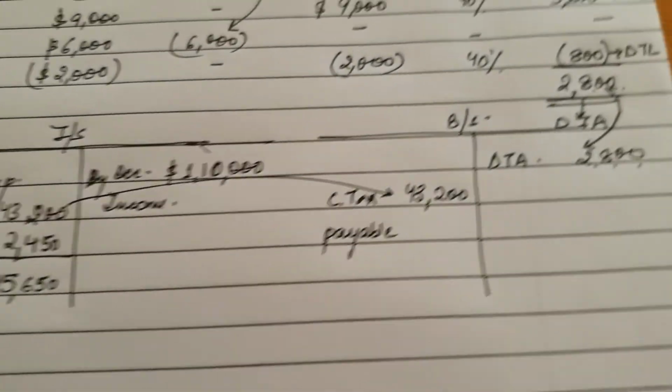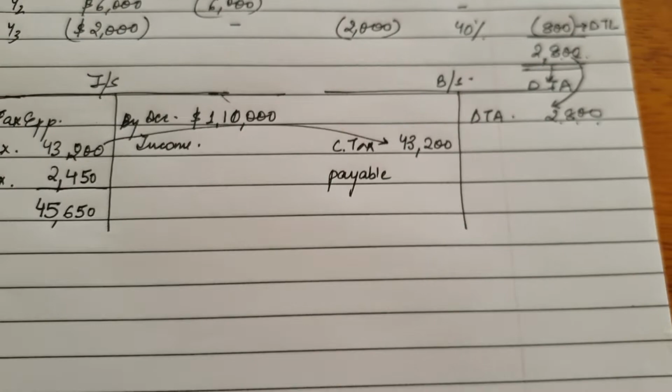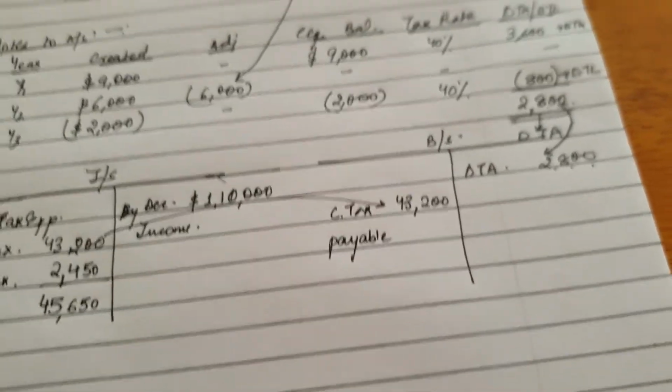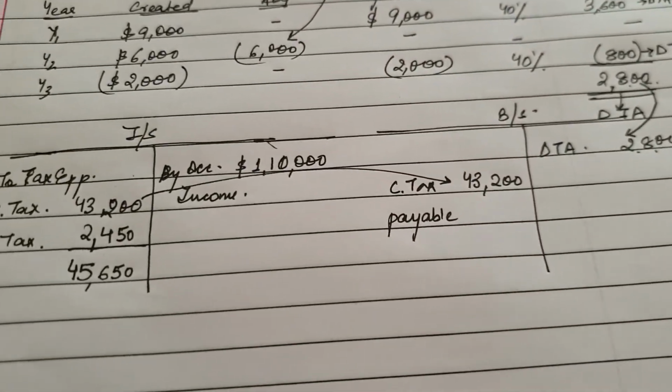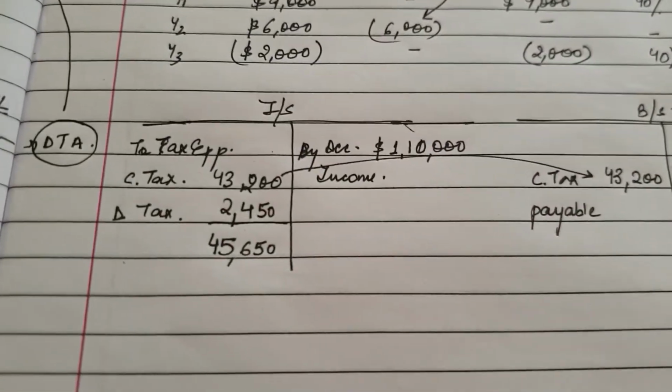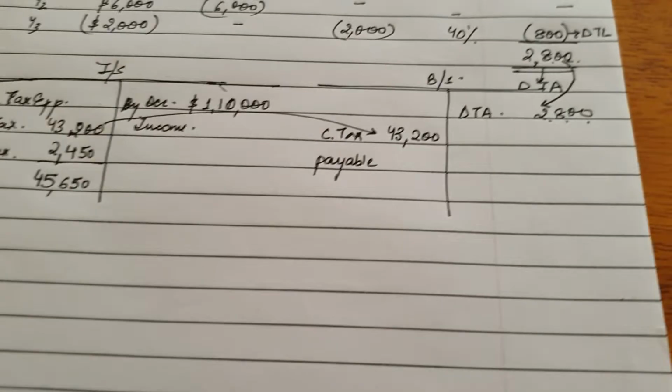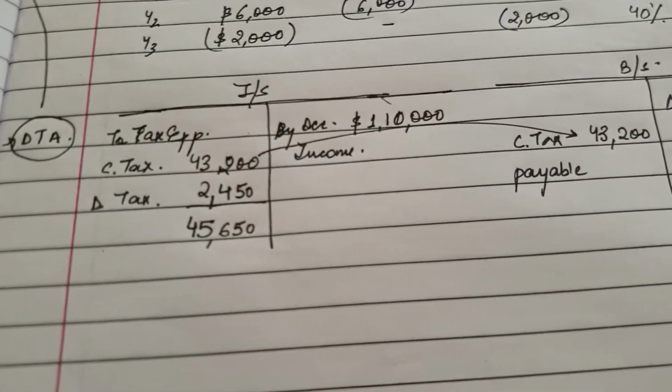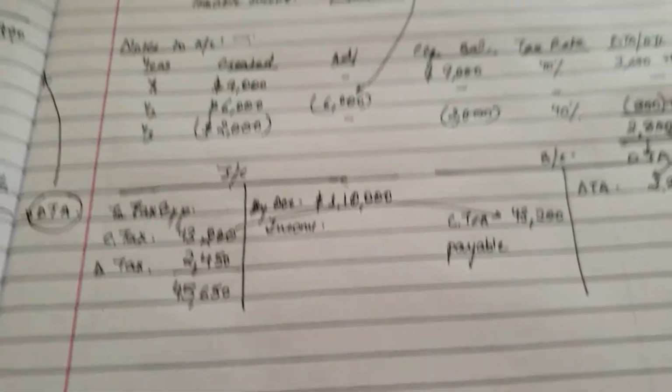So this was the whole question. This was the whole representation as to where the things are moving from, and basically I think it's summing up the deferred taxes in a pretty good way.